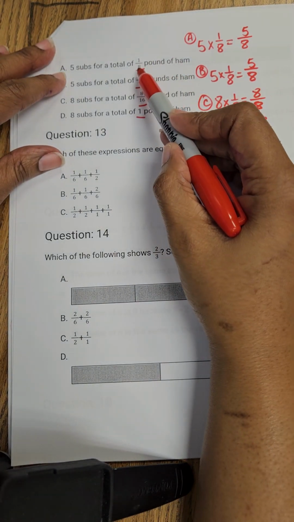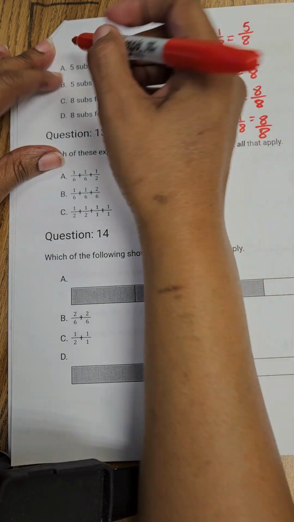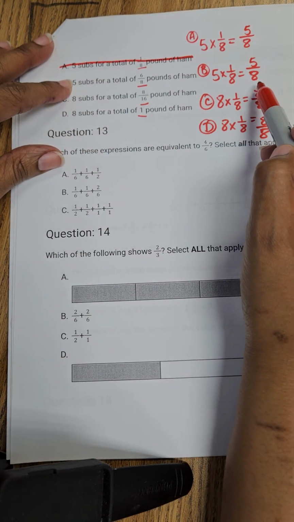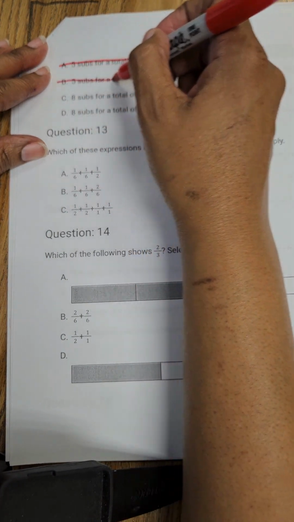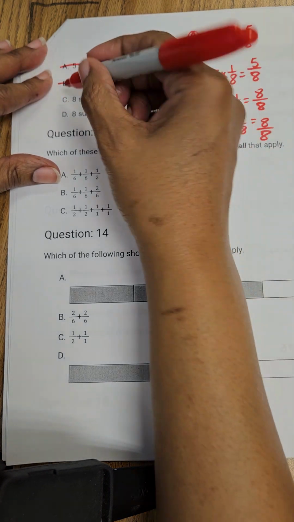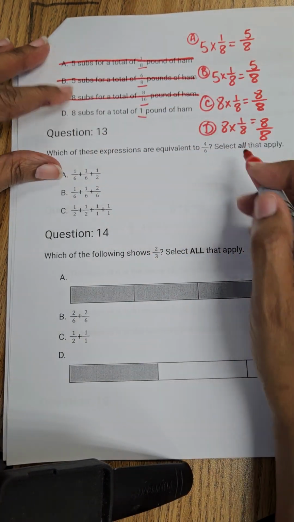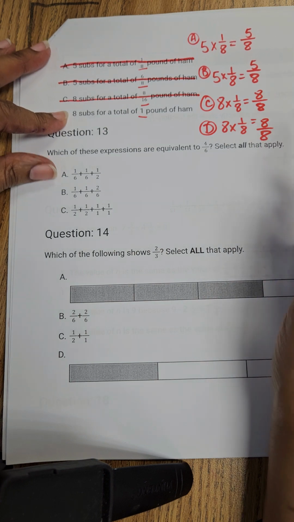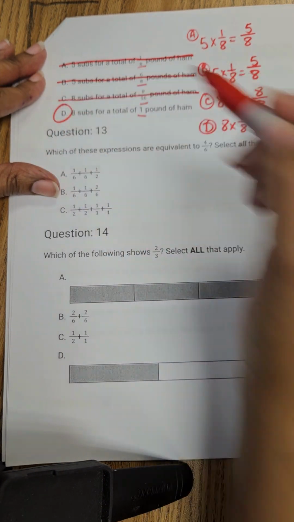For A, does A equal 5/8? No, so I know it's incorrect. Does B equal 5/8? No, I know it's incorrect. Does C equal 8/8? No, so I know it's incorrect. So does D equal 8/8? Yes, because 8/8 equals 1 whole.